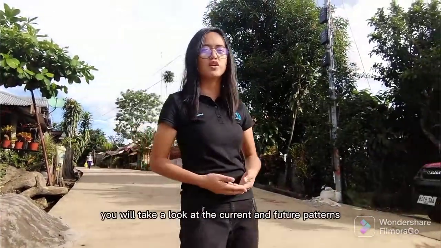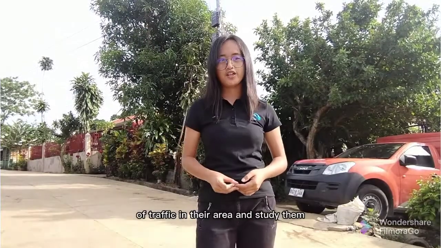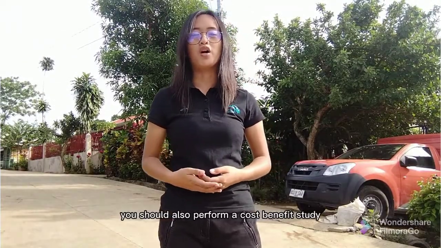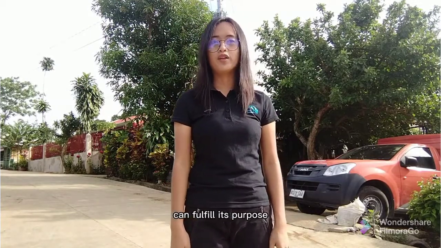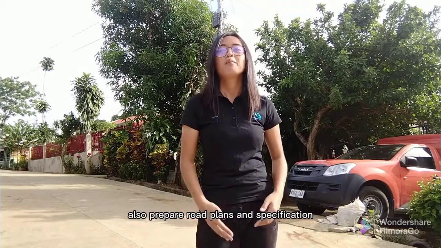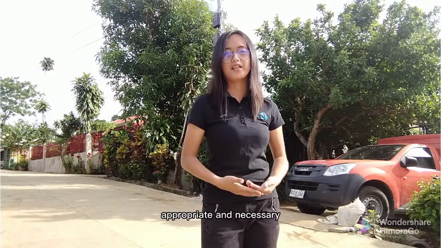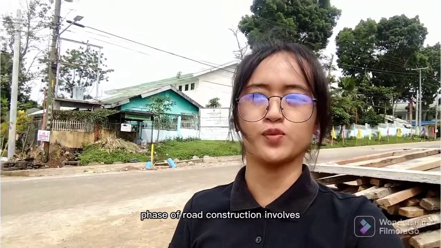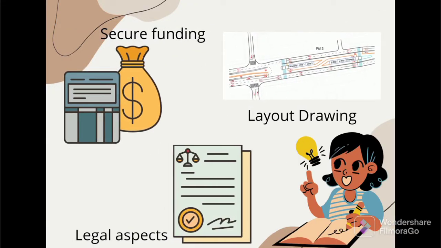So in this phase, you will take a look at the current and future patterns of traffic in the area and study them. During the planning stage, you should also perform a cost-benefit study to see if the road you will build can fulfill its purpose. Also, prepare a plan and specification to the level of detail appropriate and necessary to convey to the road builder. The planning phase of road construction involves creating layout drawings, securing funding, and taking care of the legal aspects.